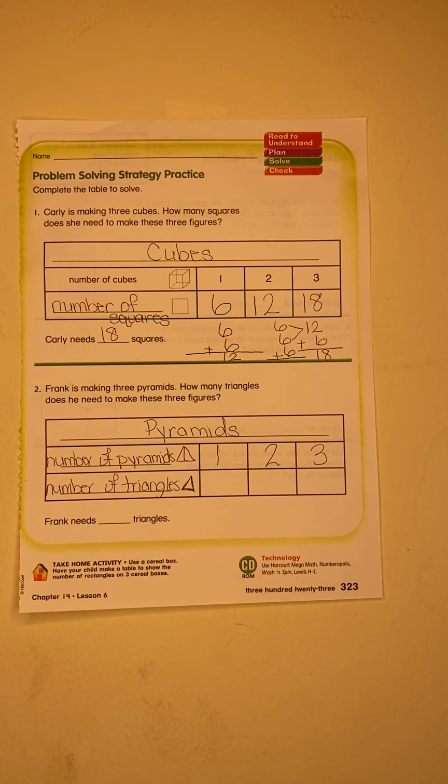Our job here is to find out how many triangles he needs if he is trying to make 3 figures. But before we can discover that, we first have to know how many he needs to make 1 figure.